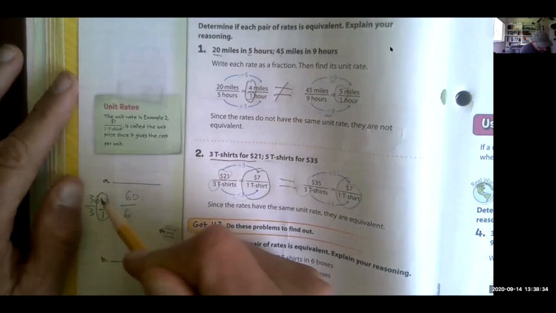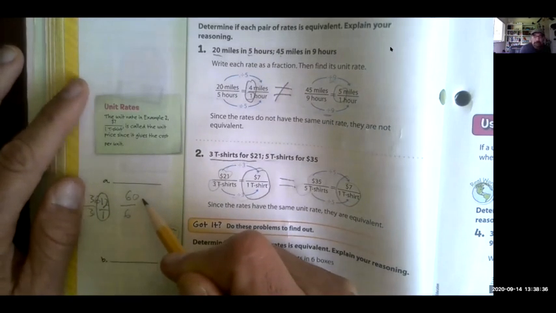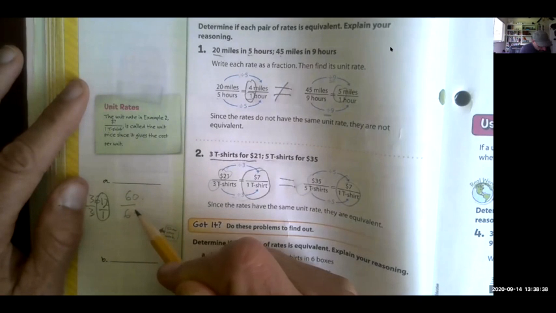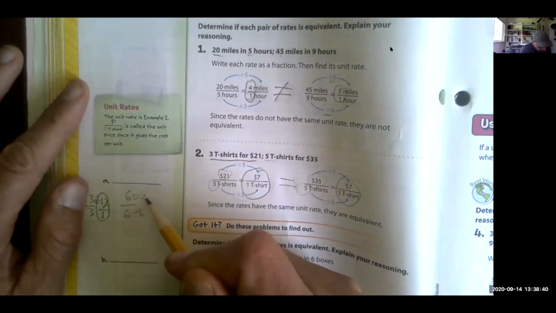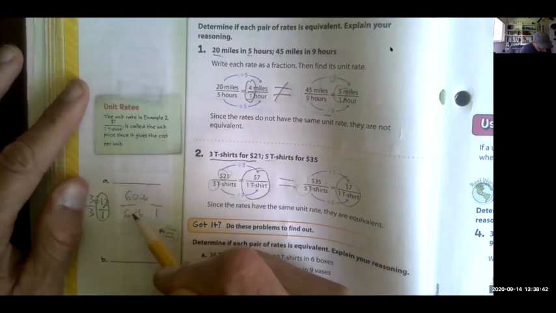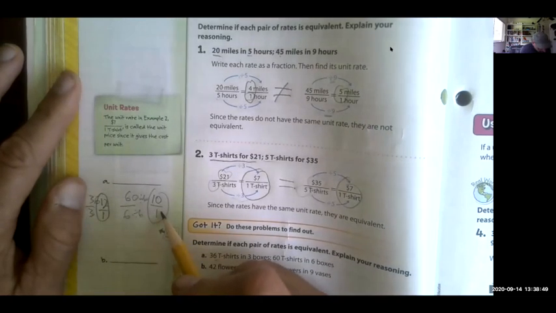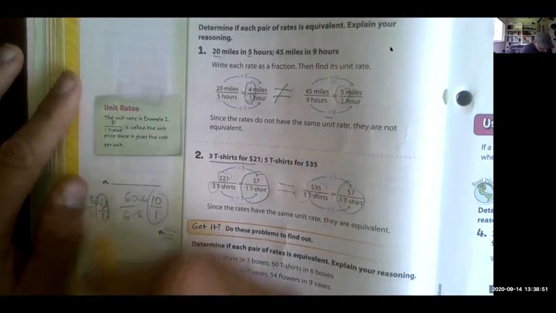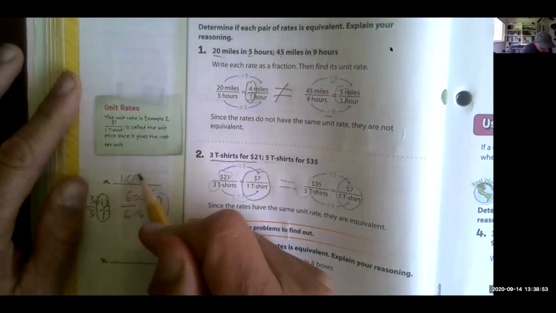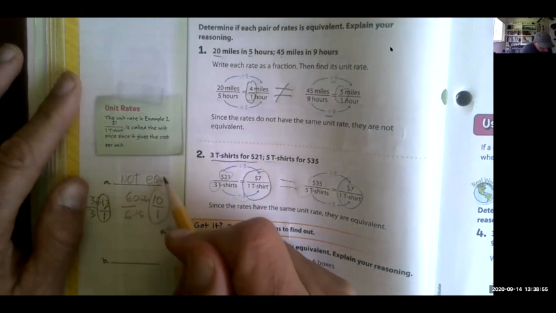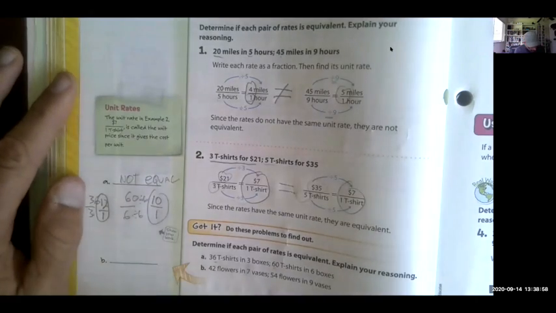So that one is equal to 12 over 1. 60 over 6, well, if you divide both sides by 6, you get a 1 on the bottom. 6 divided by 6 is 1, and 60 divided by 6 is 10. So you have 12 over 1 and 10 over 1. So that means that these are not equal. Not equal. Got it? We did it by doing the unit rate.